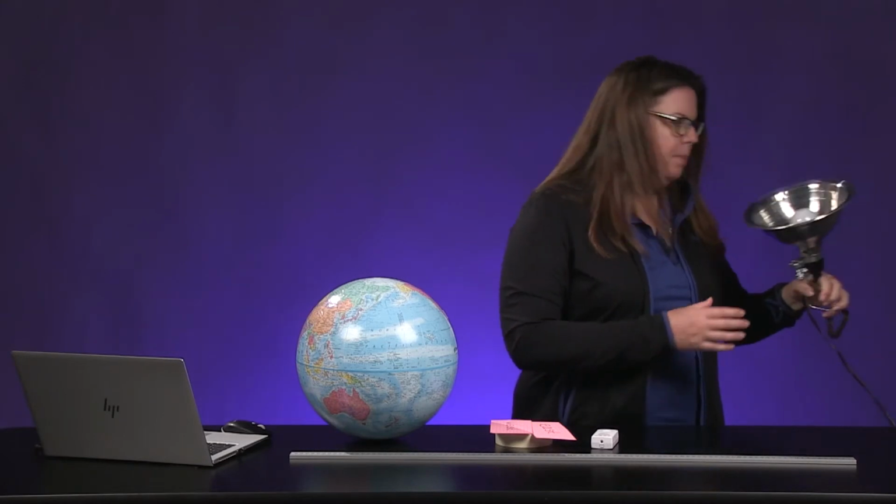You're also going to need a source for the sun. So in this case, I'm using a lamp clamp, and I'm using an incandescent bulb today, so just be aware, guys, this gets really, really hot, so make sure not to touch this or these sides. You can hold it from the side here.